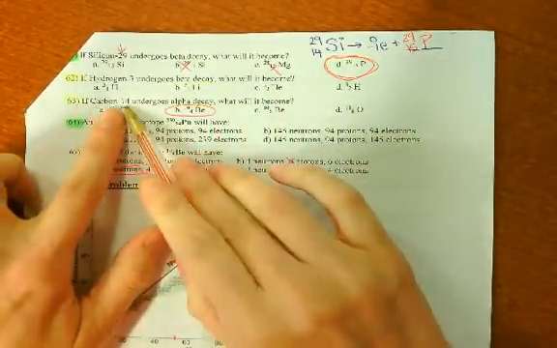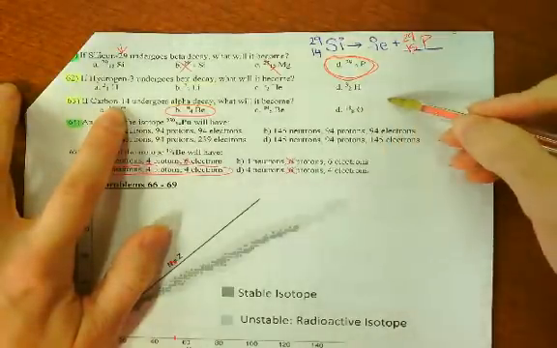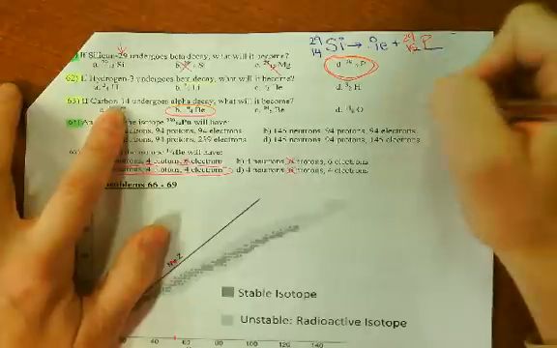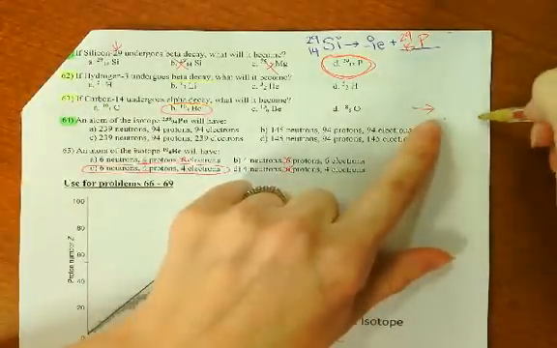Question 63, same thing, carbon-14. So it's going to be carbon with 14 on top, and then carbon's atomic number, reacts to an alpha particle plus something.